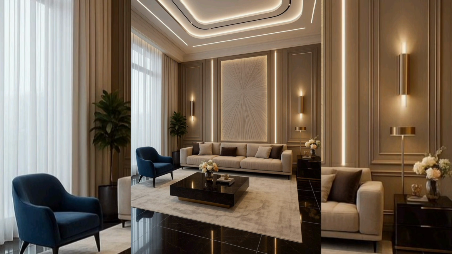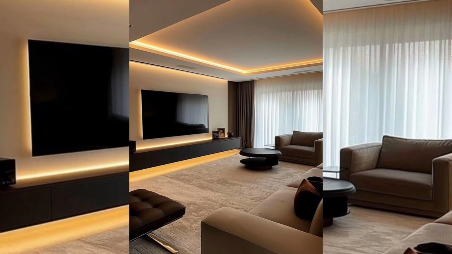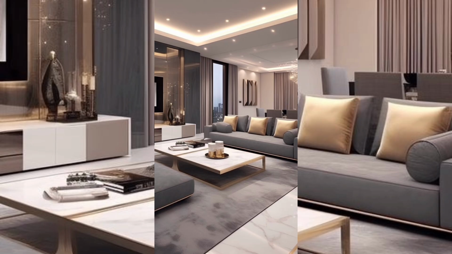Color plays a major role in the way a small living room feels.